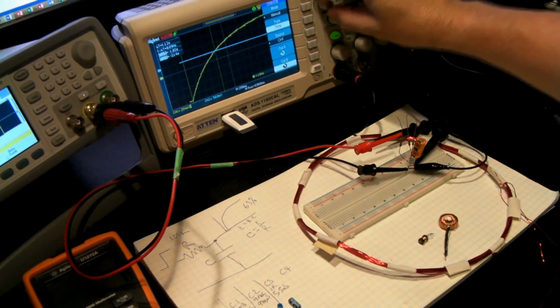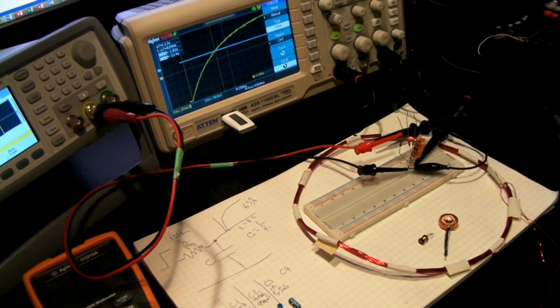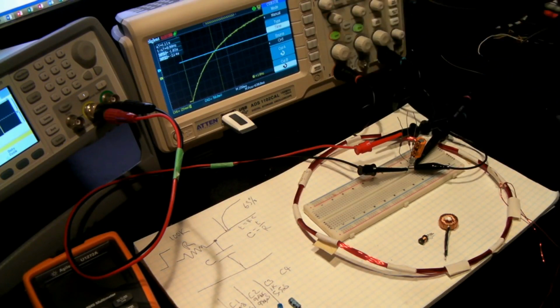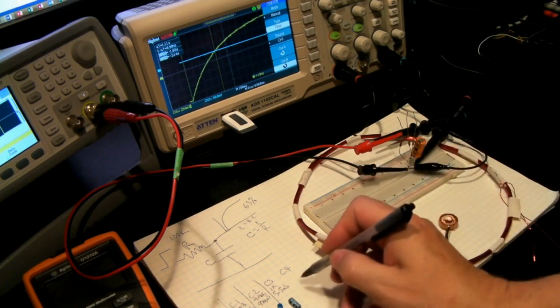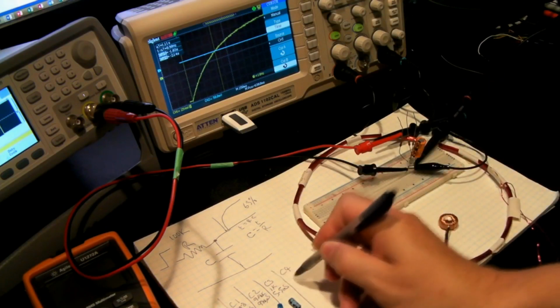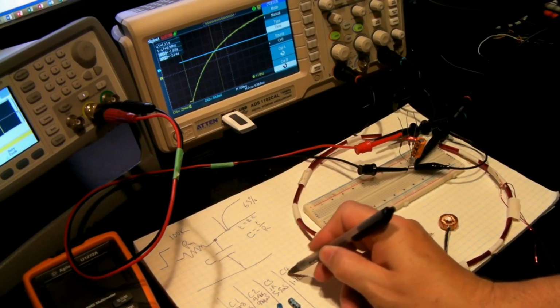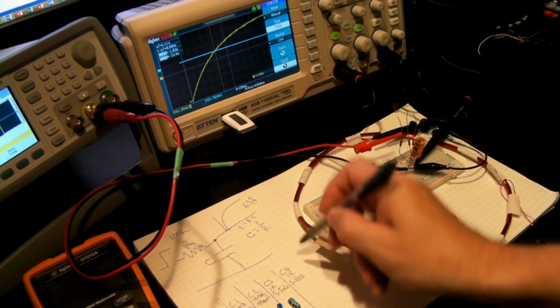Alright, so 1.11 seconds on this last C4. So it's 1.11 seconds. And that again was a 1K resistor.